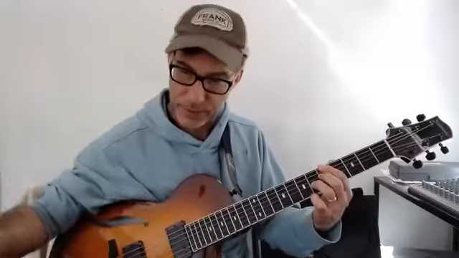Okay, now the next bar, I use the opposite approach, taking the lower neighbor. I've heard that a zillion times. That's all it is, moving the chord down one fret and into the next chord.